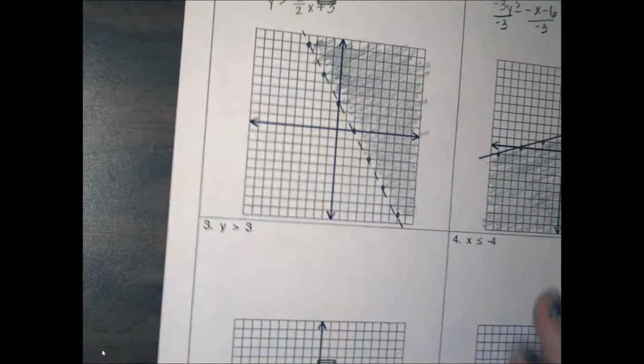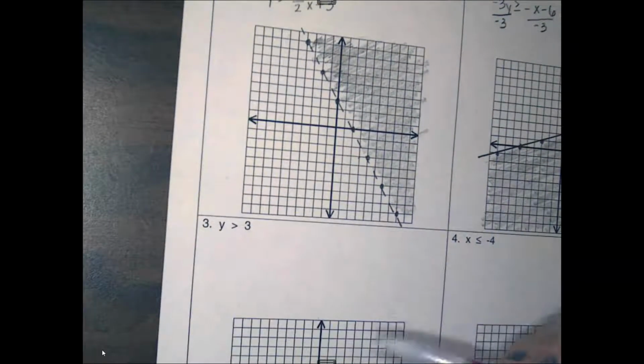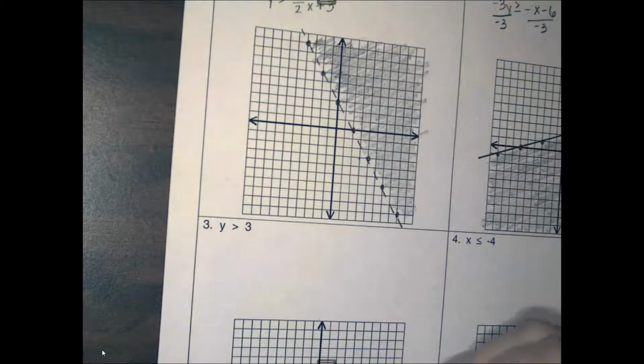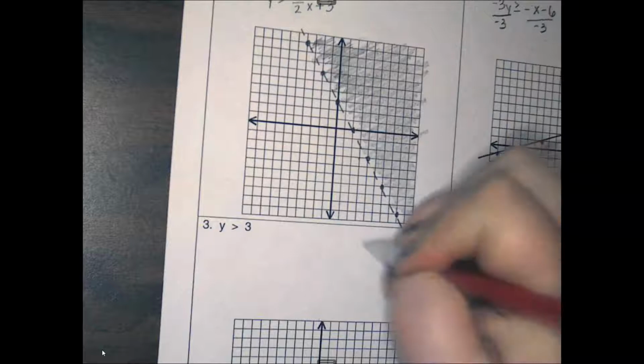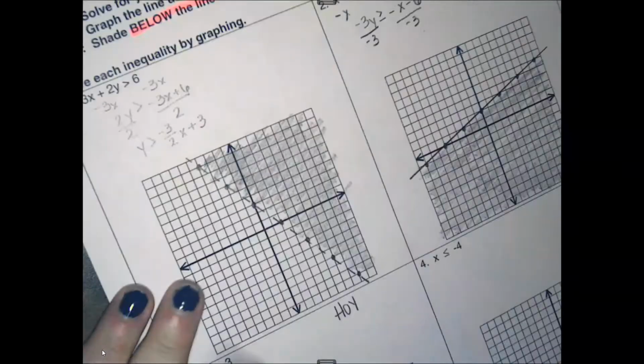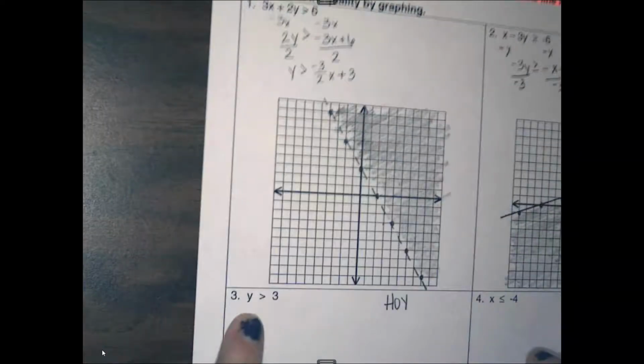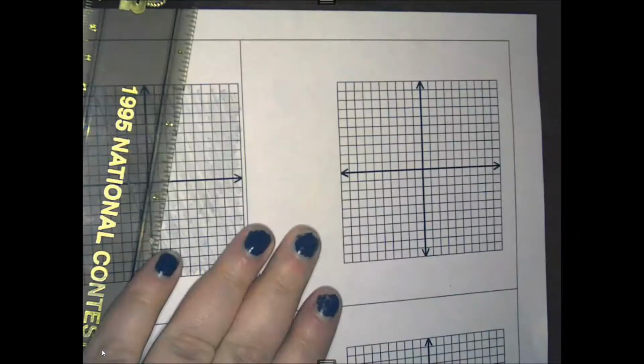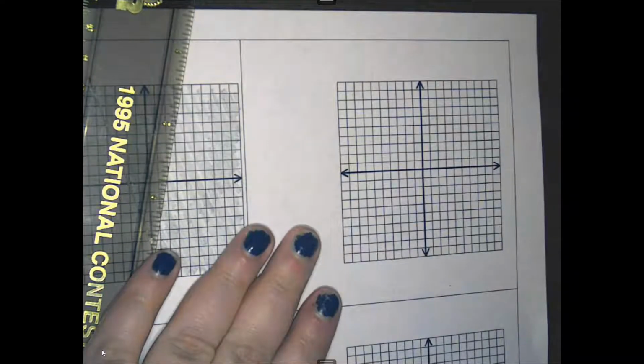Y is greater than 3. So I'm going to go to my y is 3, and every time y is going to be 3. So I know it is a horizontal situation. So it's going to be horizontal at my 3. But it doesn't have the equal sign, so I'm going to have to do a dotted line.